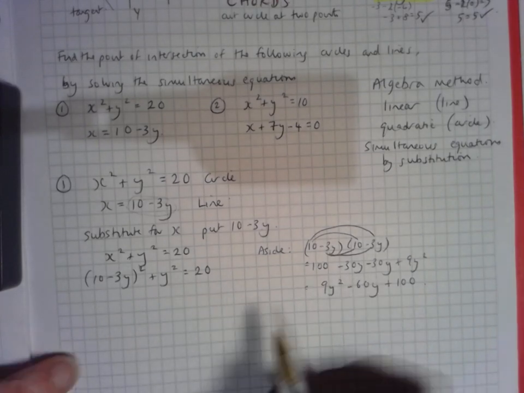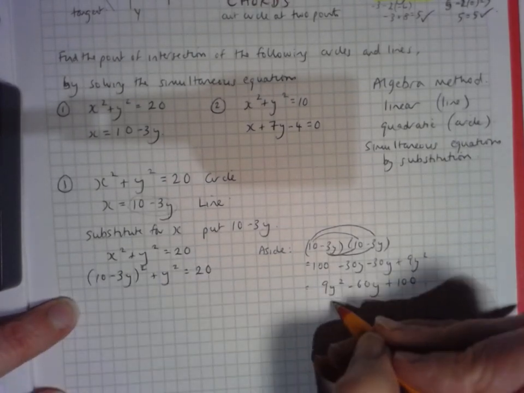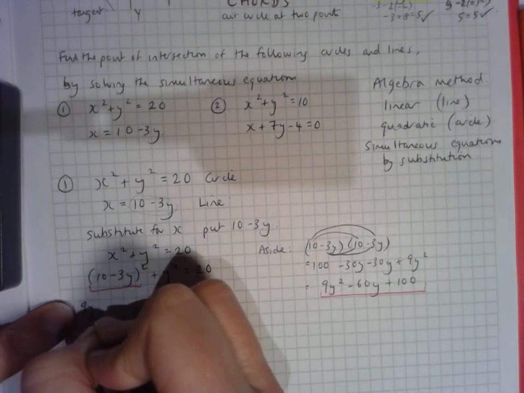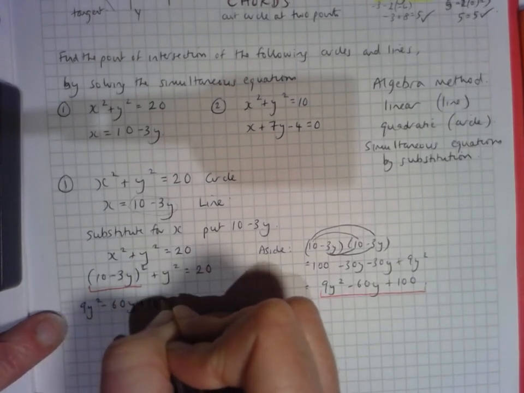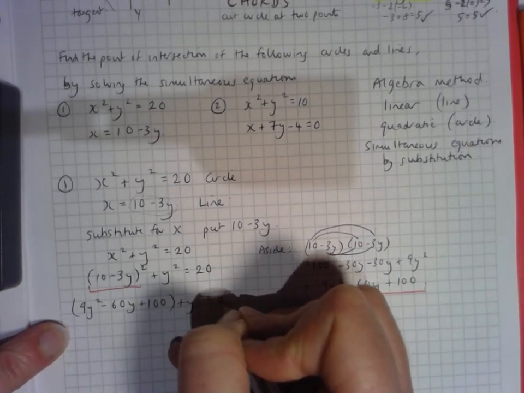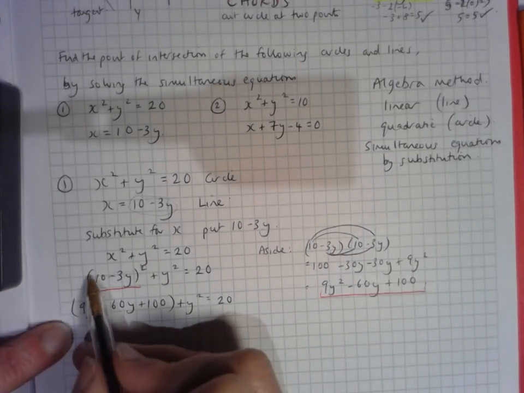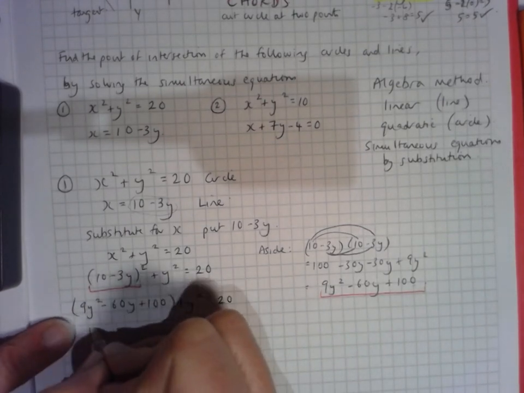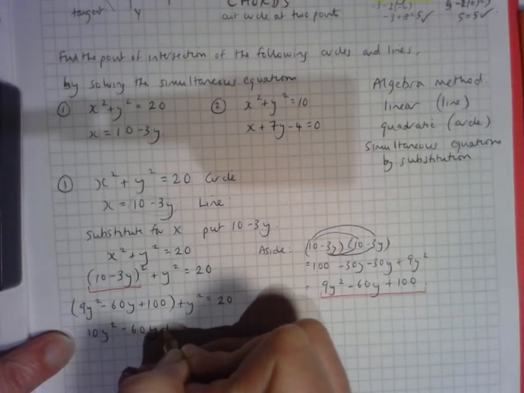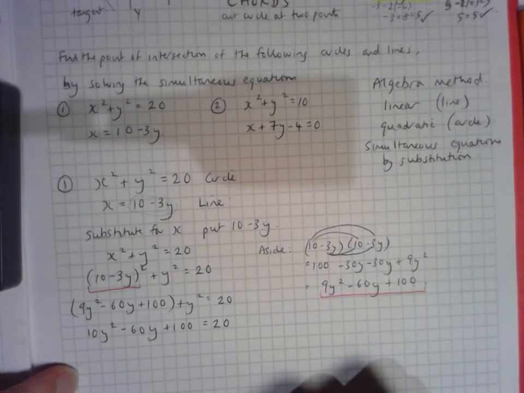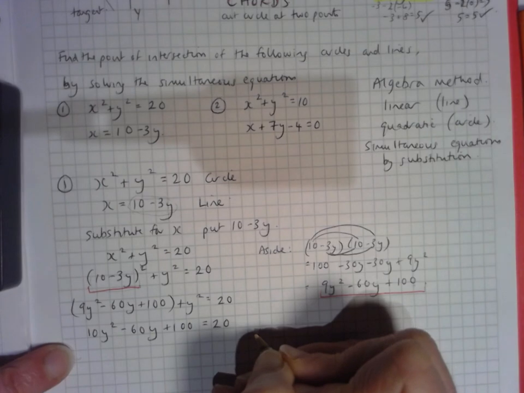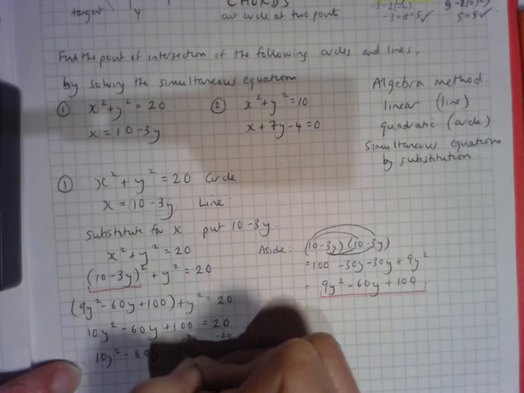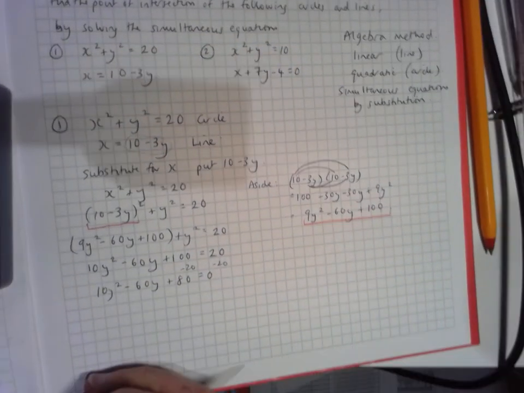Okay, so if I take that and I put it in where this is, so I've got 9y squared minus 60y plus 100 plus y squared is equal to 20. So all I've done is take that, work it out over here, and substitute it back in. So if I add all these up and take away the brackets, I've got 10y squared minus 60y plus 100 is equal to 20. Now I'd like my equation to equal to 0, so I'm going to subtract 20 from both sides. So I've got 10y squared minus 60y plus 80 is equal to 0. And as you can see, this is a quadratic equation.